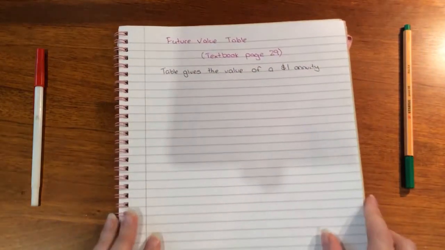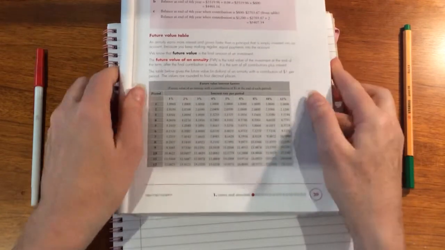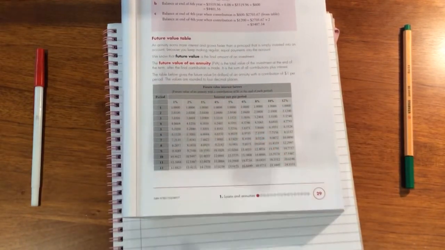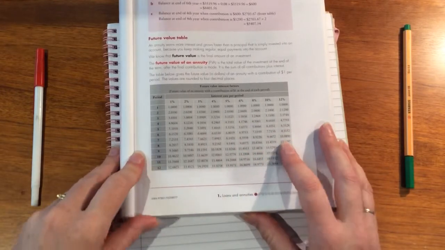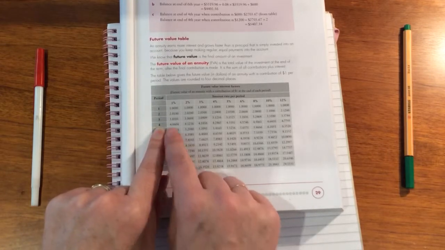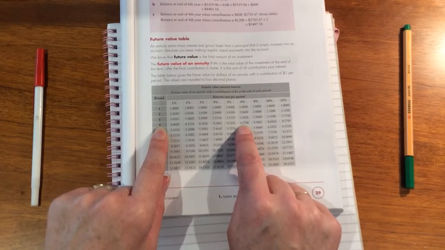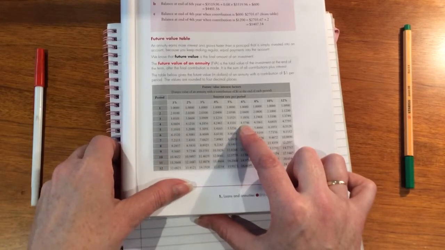Now, in your textbook, on page 29, there's a table that looks like this. Can you see that? Okay, so this table here is a future value table. So what it tells me is what happens to $1 if I invested $1 in every period at a certain interest rate. So for example, for the question we just did for Fred, we were doing it for 4 years, so that's 4 periods at 6%, then $1 would have grown to 4.3746.